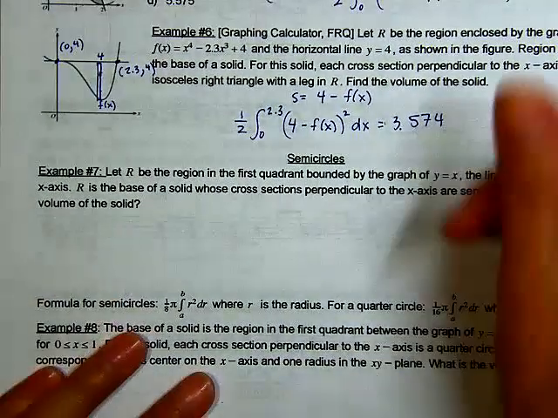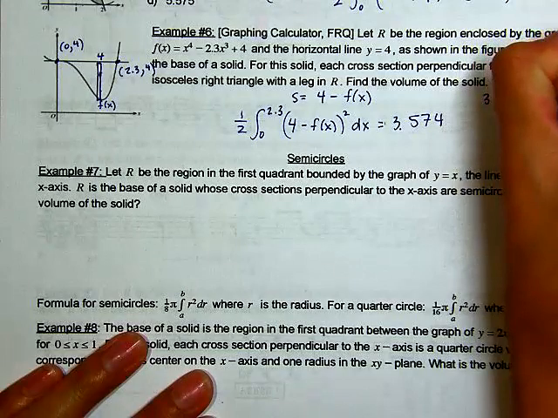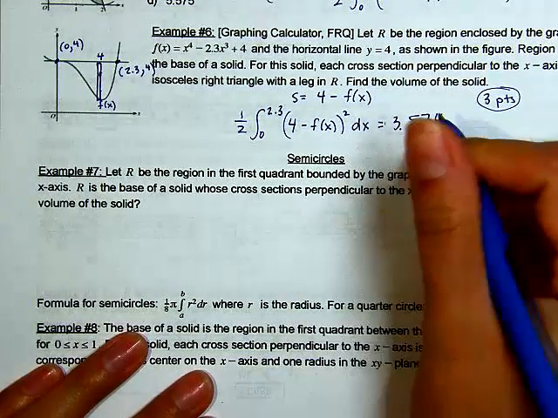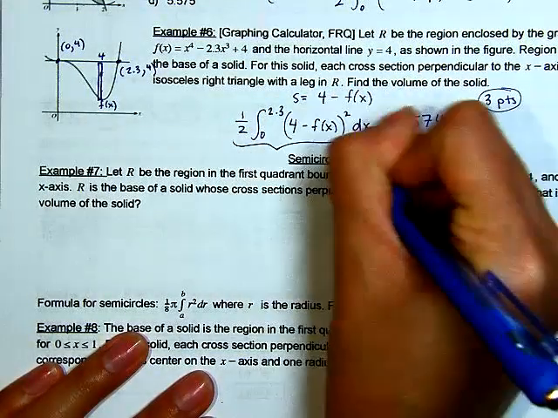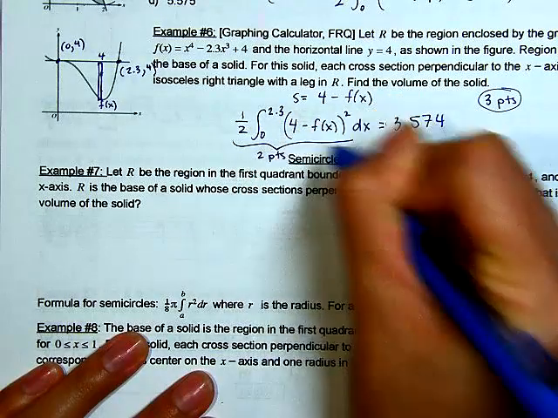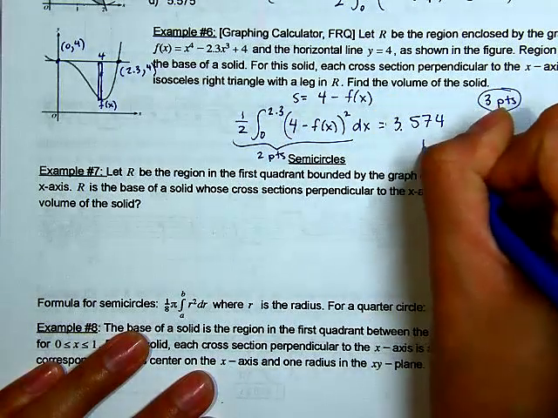So like I said, this was a piece of a free response question. So this one was actually worth 3 points. 2 points was for your integrand. And 1 point was for the answer.